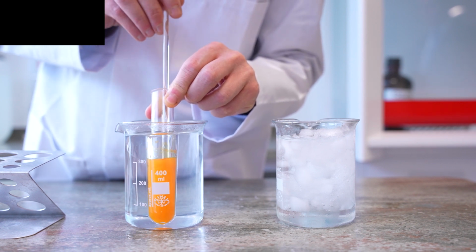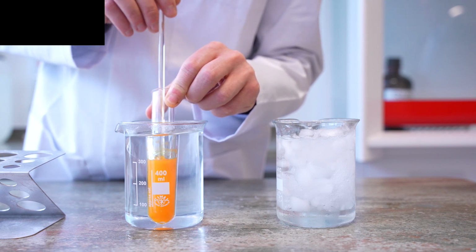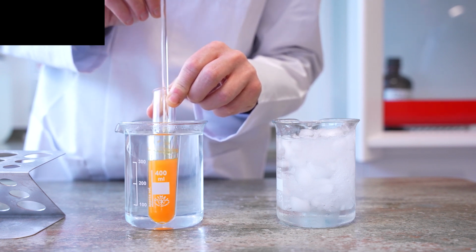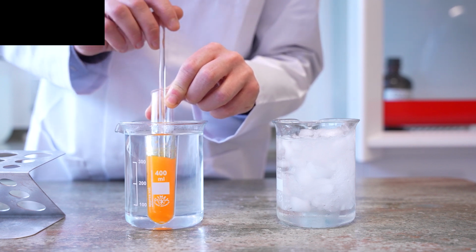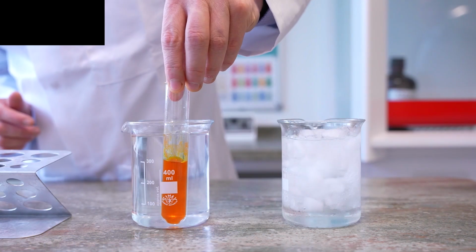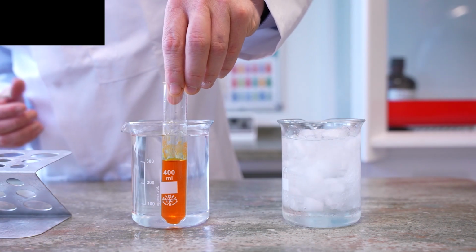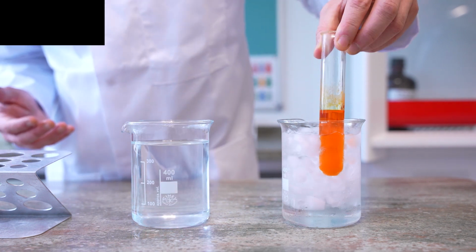As we stir it, what should happen is the product will dissolve last, because it doesn't dissolve very well in the solvent, but the impurities will dissolve really, really quickly. And now you can see that that's fully dissolved because of this hot solvent. All we have to do now is put it straight into the ice bath.